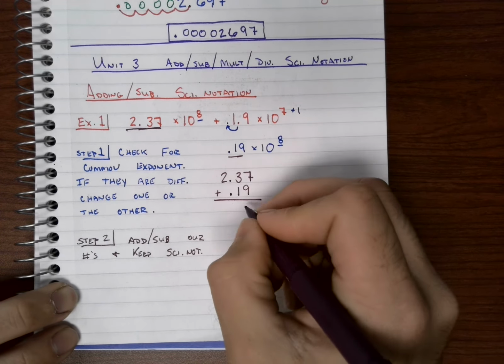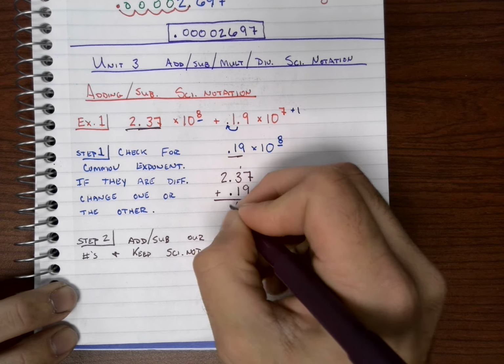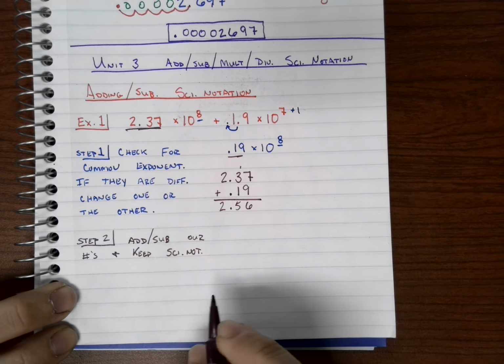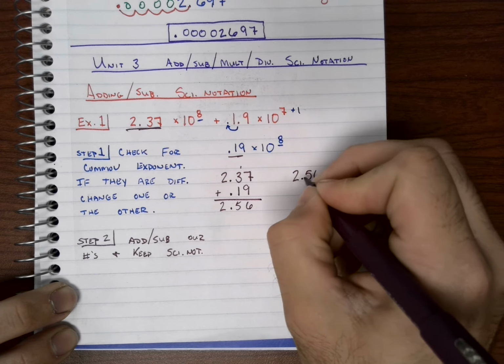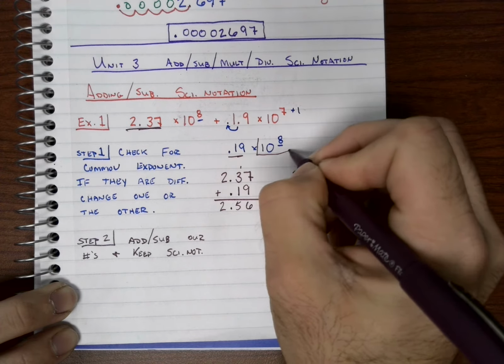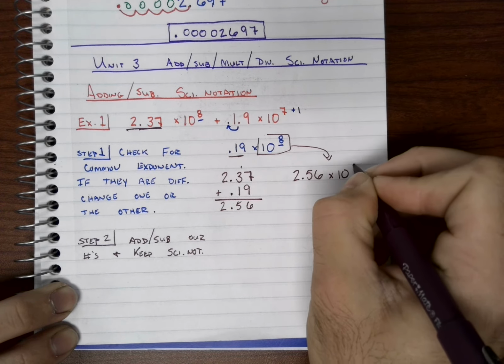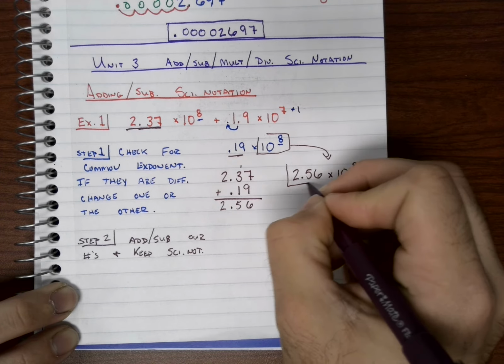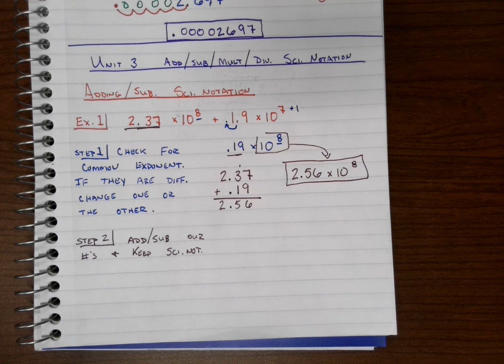So 7 and 9 gives me 16. That's 4, 5. Drop your decimal, 2. So I know that this is 2.56. And then my 10 to the 8th, I just bring it down, times 10 to the 8th power. And that's going to be your final answer.